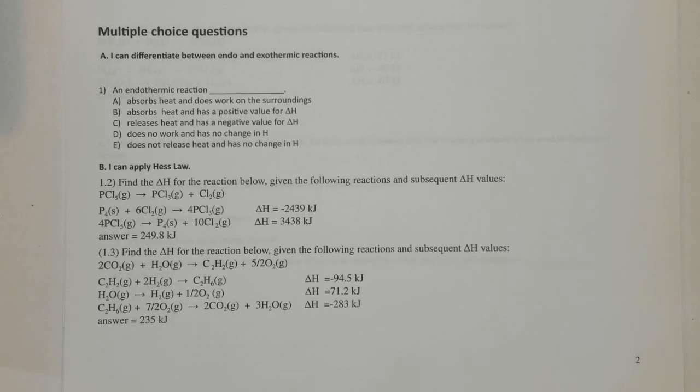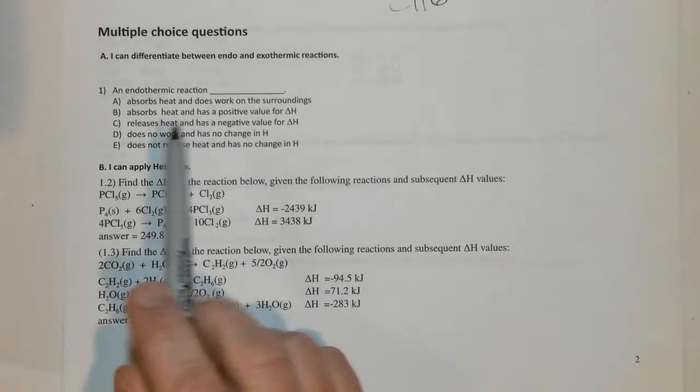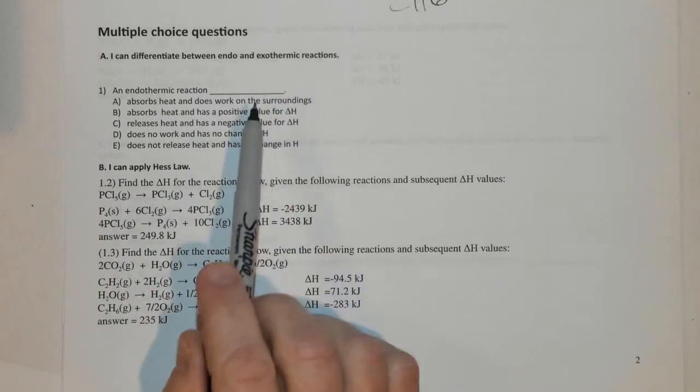Alright, this is the first part of the Chapter 6 practice test. Learning target A: I can differentiate between endothermic and exothermic reactions.